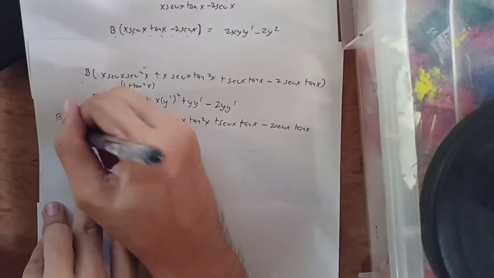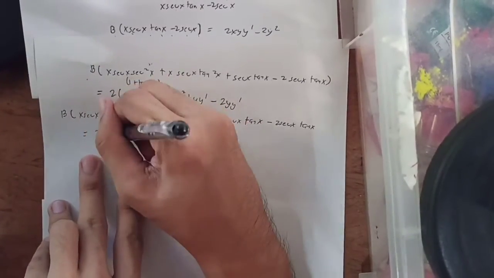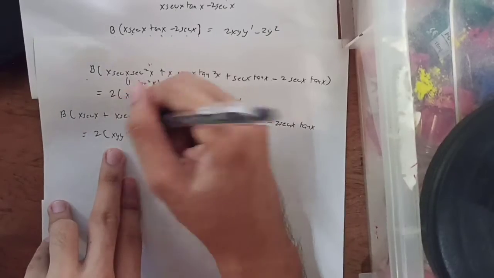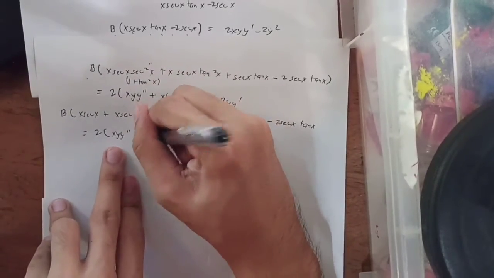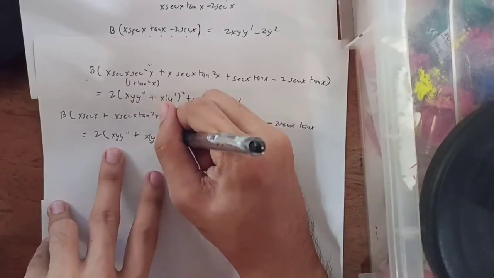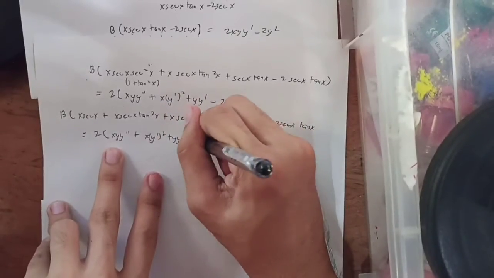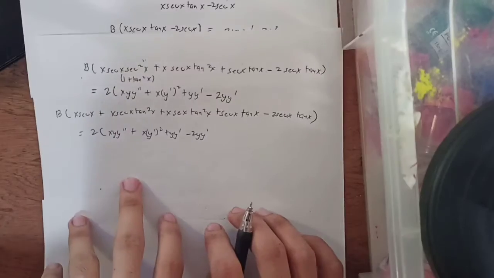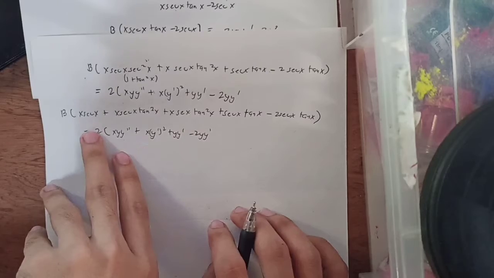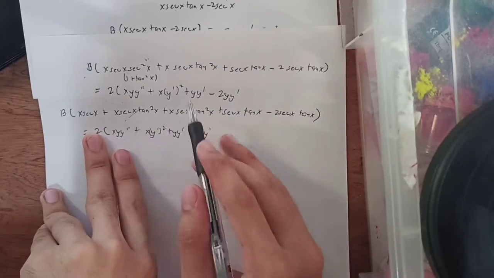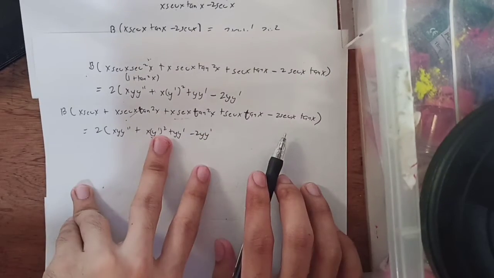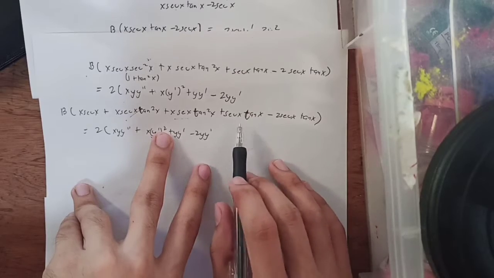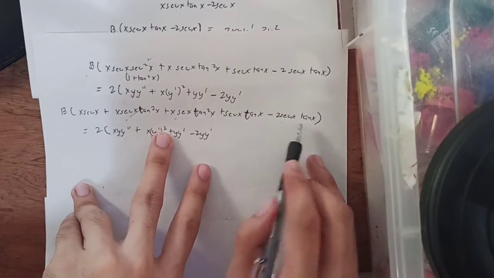Then copy this, which is equal to 2 quantity xyy double prime plus xy prime squared plus yy prime minus 2yy prime. And then we can combine terms. This term and this term, and also this term and this term.